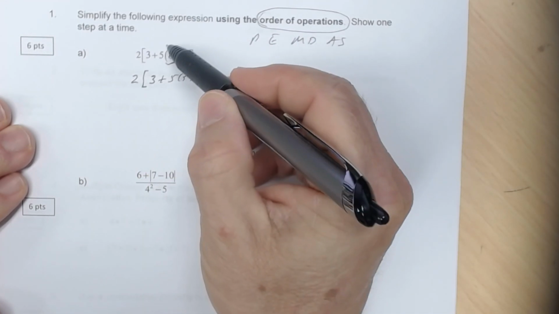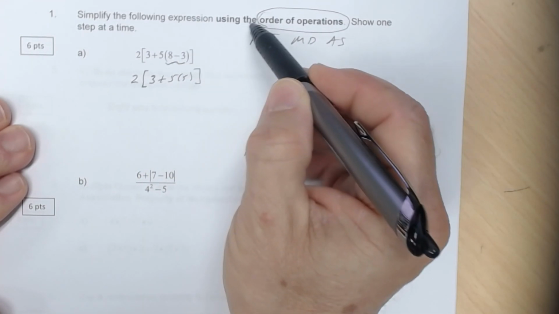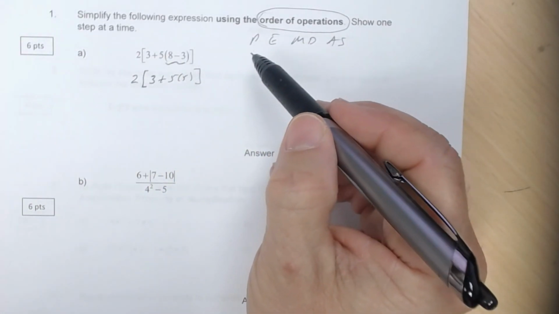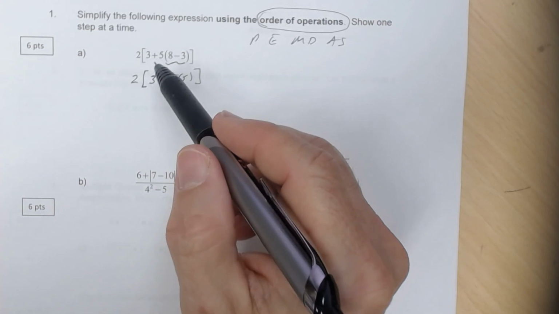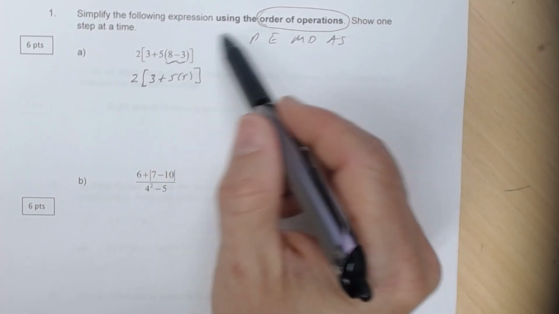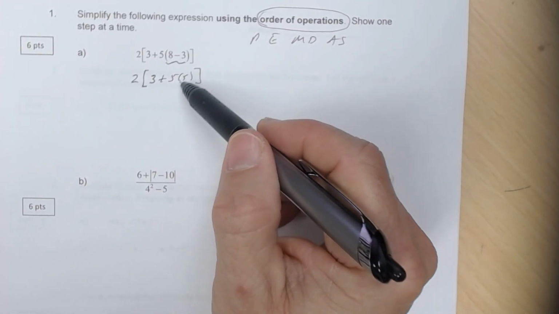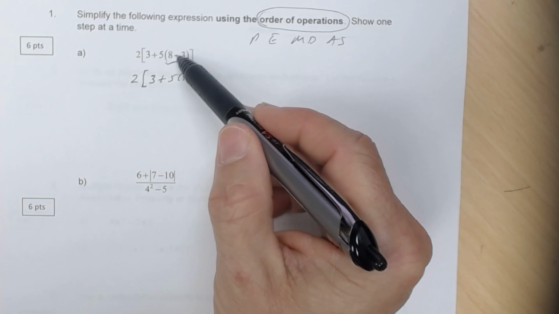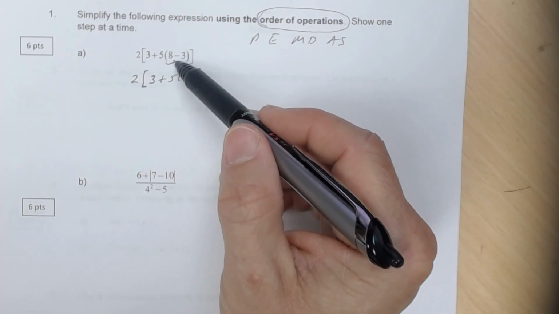Now you got to be a little bit careful. If you distributed, that is not an order of operations. Using the distributive property is not using the order of operations. And I've mentioned that in class at one point, do not use the distributive property in using the order of operations. Okay, so you have to do the parentheses here first, and the only operation you see is subtraction.